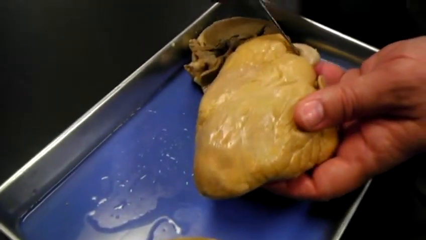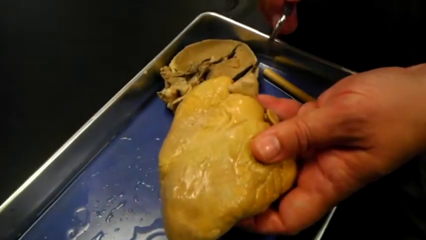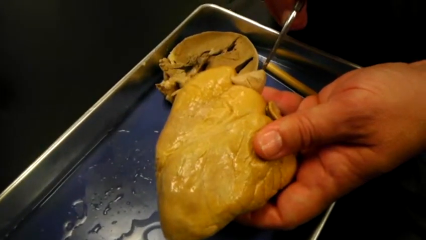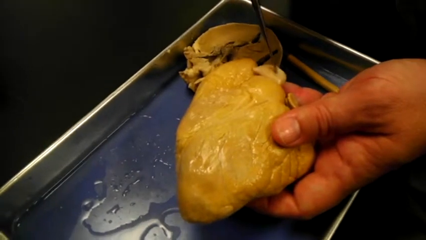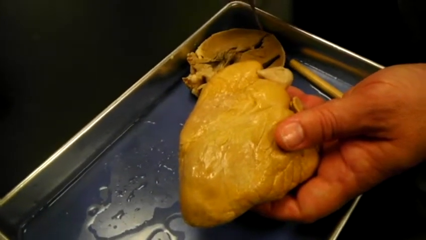You're going to see this large blood vessel coming off of the heart. This is going to be the pulmonary trunk, coming from the right ventricle on its way to the lungs. Blood passes through the pulmonary trunk, which will then diverge into right and left pulmonary arteries.